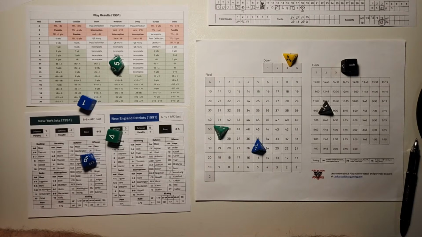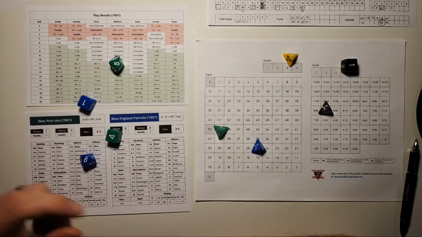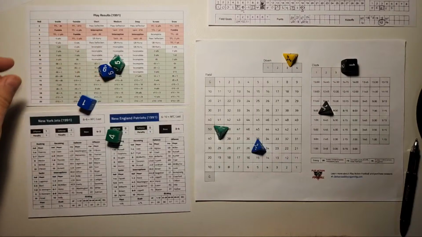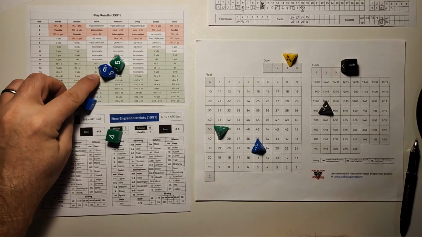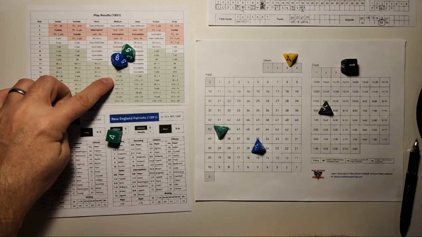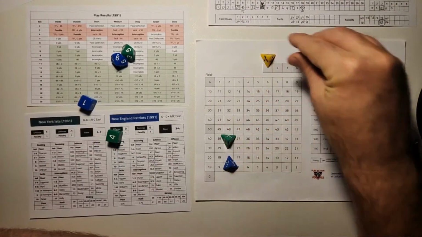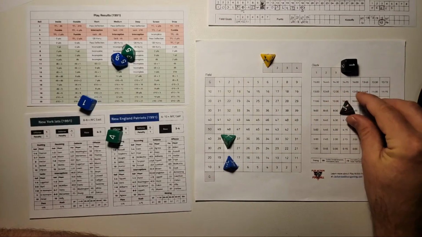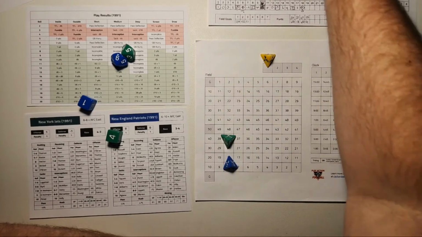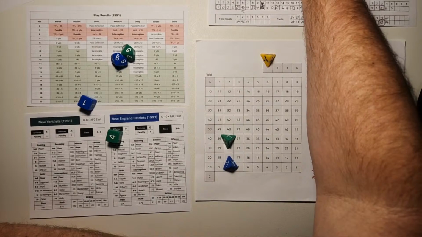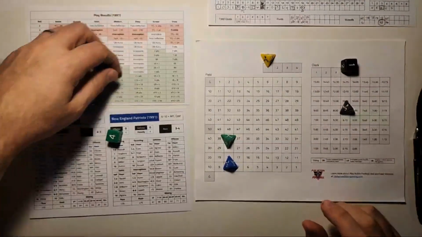So 3rd down, this is going to be a medium pass against a base defense. That's right into the teeth of the defense. So it'll be a -1 advantage to the defense. 14 minus 1 is 13 on a medium pass. 13 is good for 11 yards. So that is a 1st down, and it takes it down to the 28-yard line. Nice pitch and catch there from the Jets.